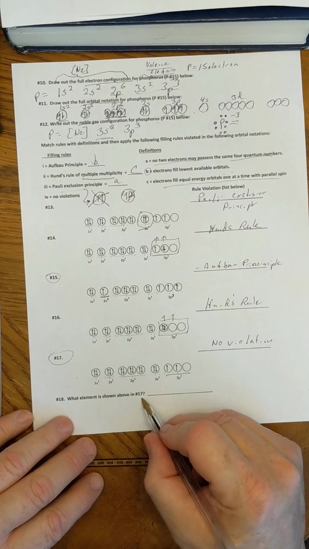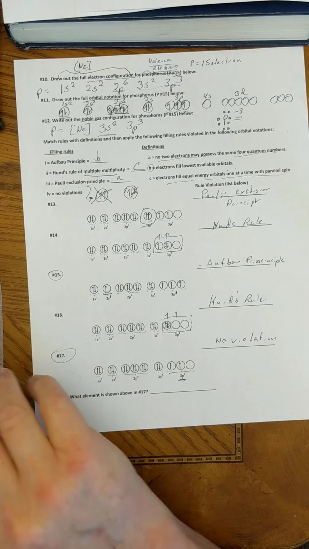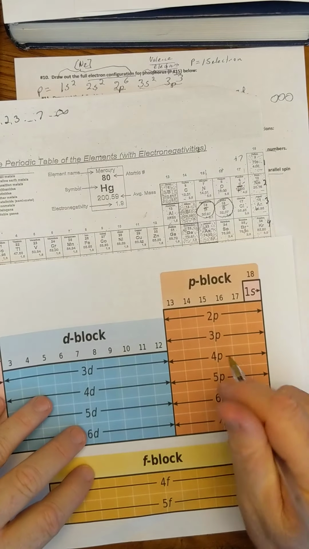Okay. What element is shown above in it? It ends in a 3p2. So it's very easy for me to just go to the periodic table and say, okay, here's 3p.